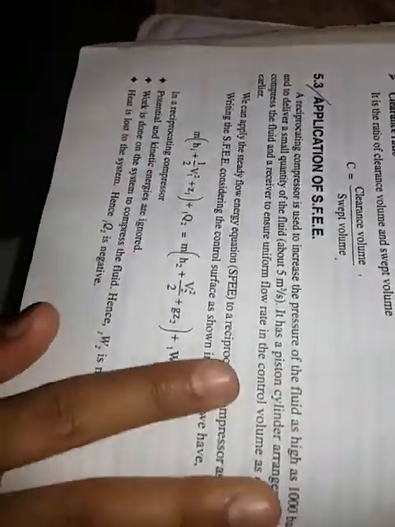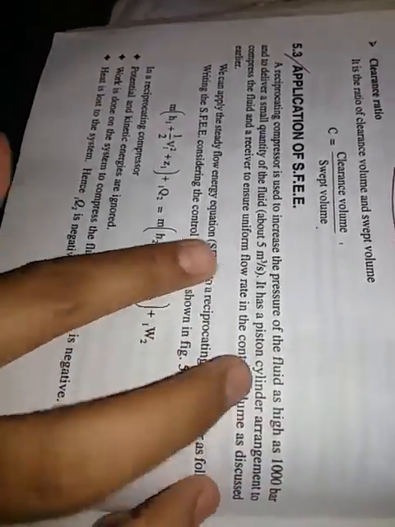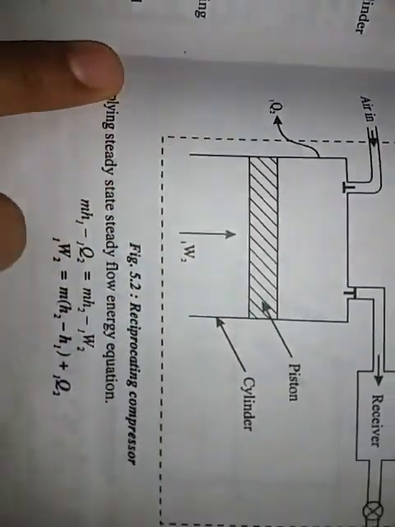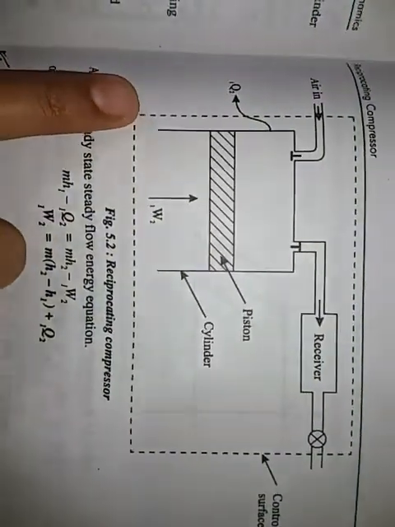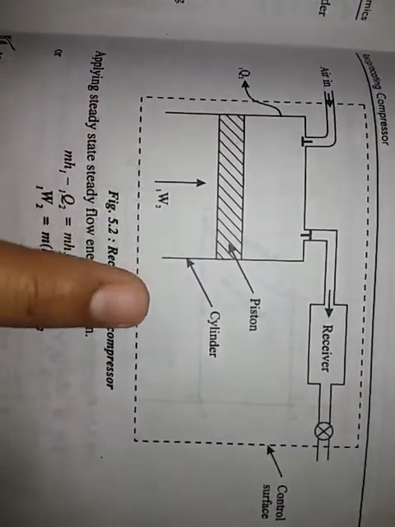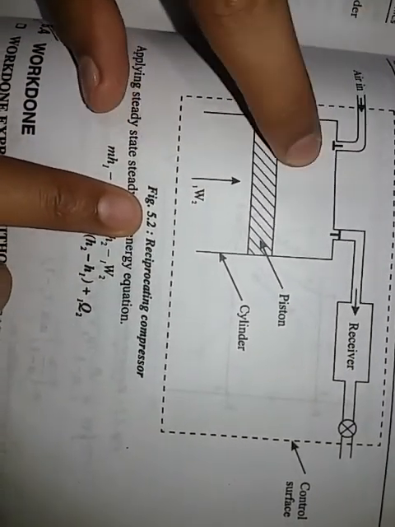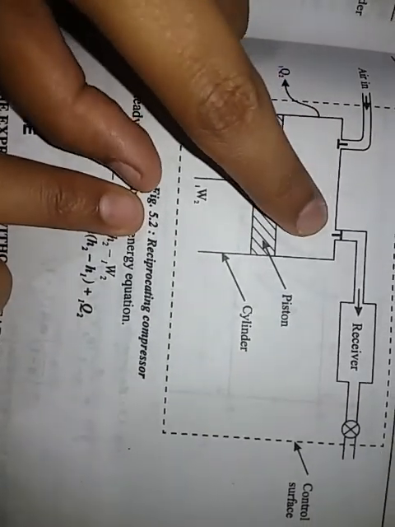Now what is the application of steady flow energy equations? SFE means steady flow energy equation. Now see here in this diagram, we have a control volume. It is indicated. I have a piston and cylinder arrangement, and air is inside. Air is sucked inside the cylinder, and the high temperature air is taken to the receiver and the pipeline.